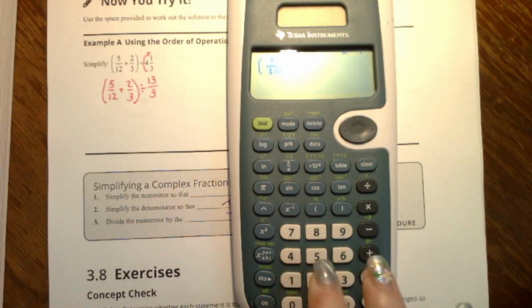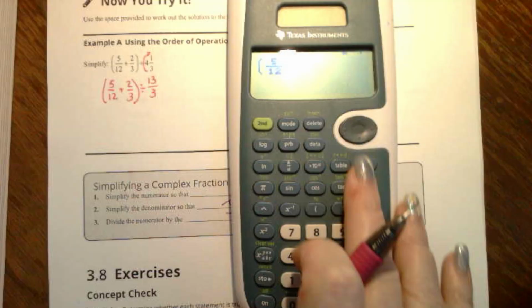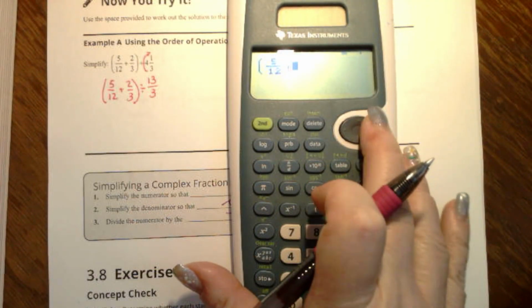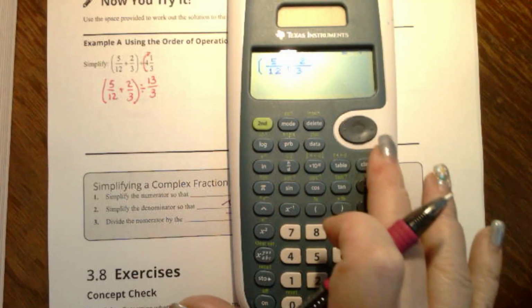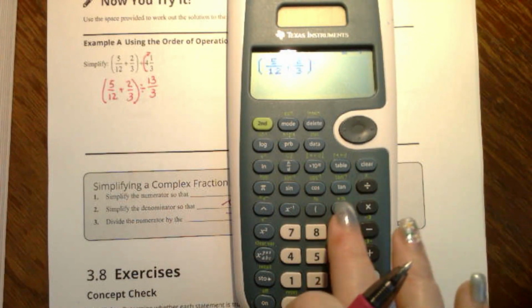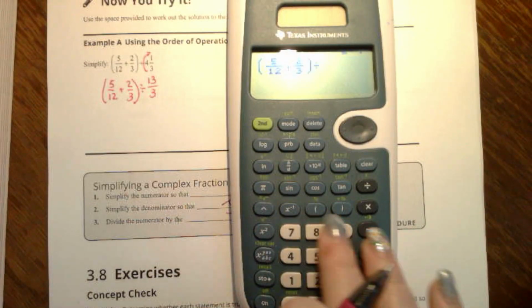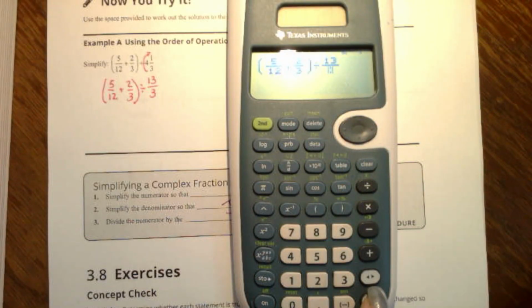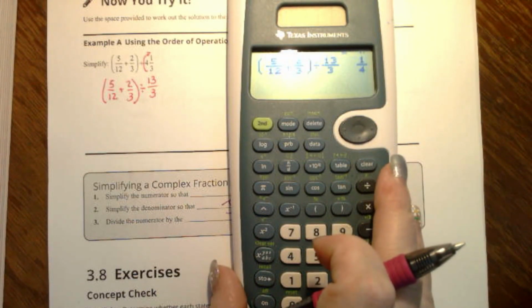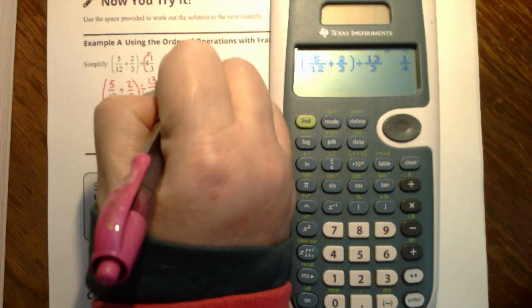And then I can do my 5 over 12, and then plus, and then 2 over 3, close parentheses, divided by fraction 13 over 3, enter, 1 over 4.